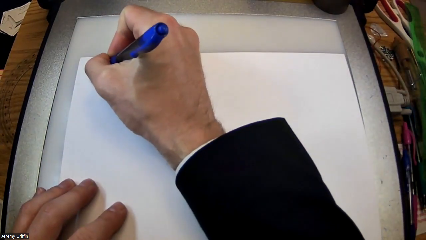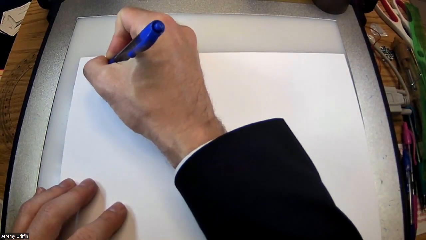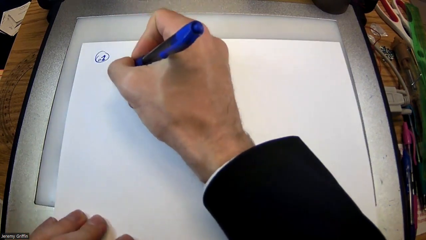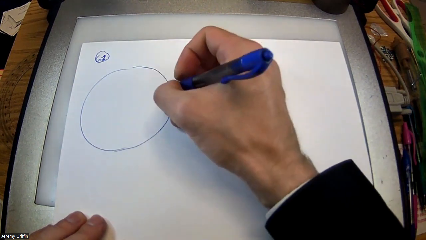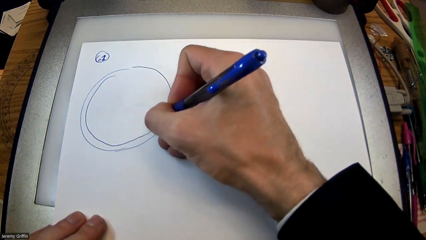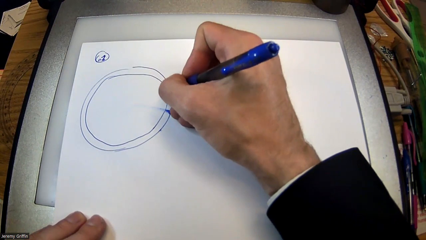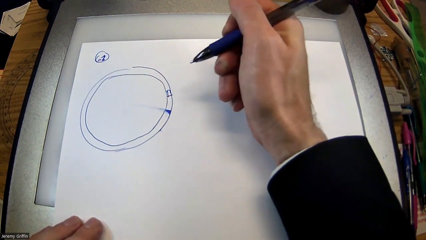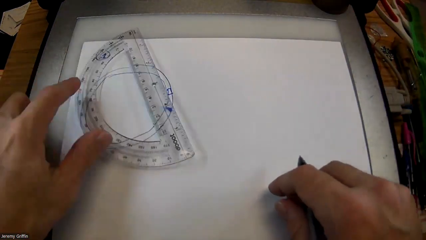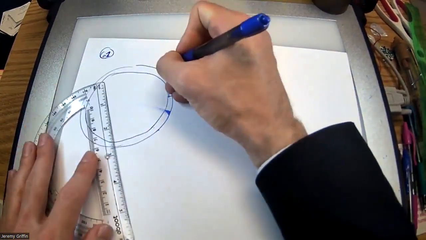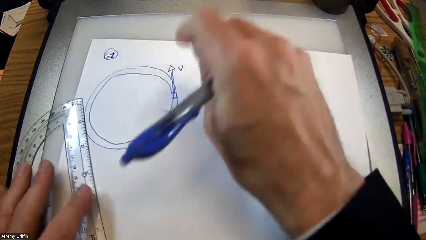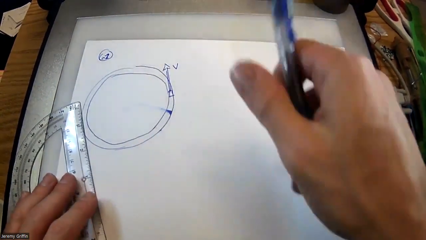So zoom out. Let's see here. 61, sorry, 61. Let's draw a circular racetrack and a car here. Now, a question they did not ask, but it'd be a really helpful middle step, is to figure out what is the speed of this car. I'll call that V, for speed in this case.